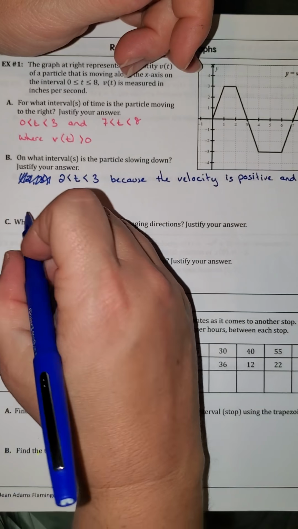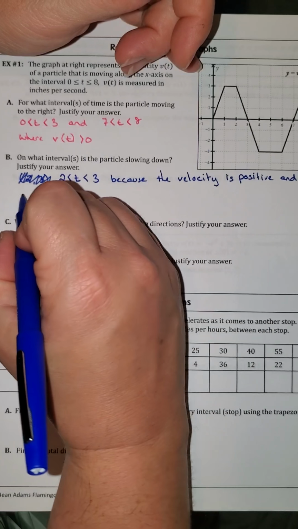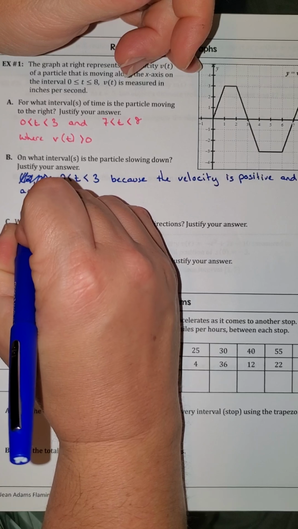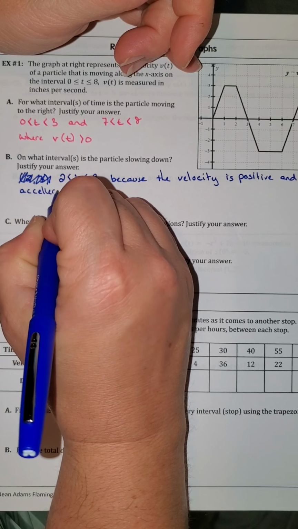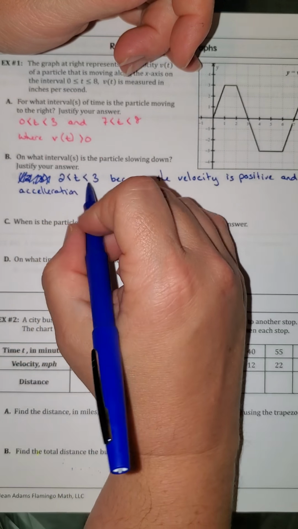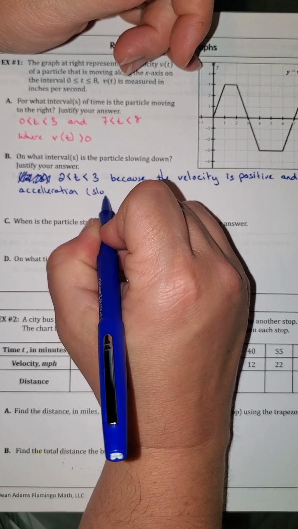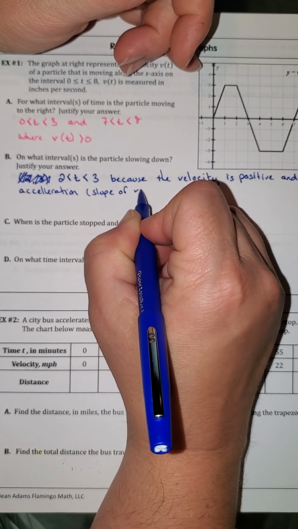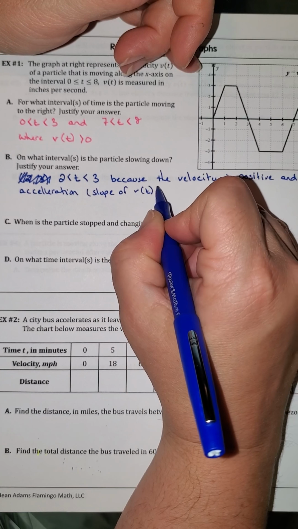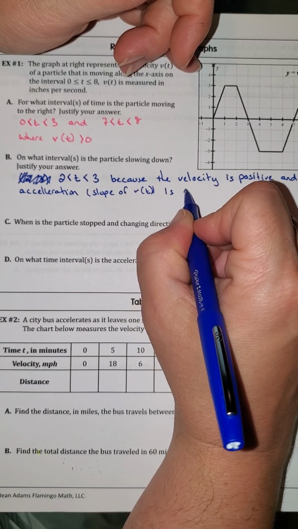And acceleration is negative. Acceleration, or the slope of v of t, is negative.